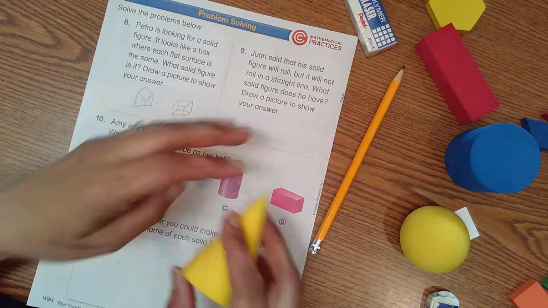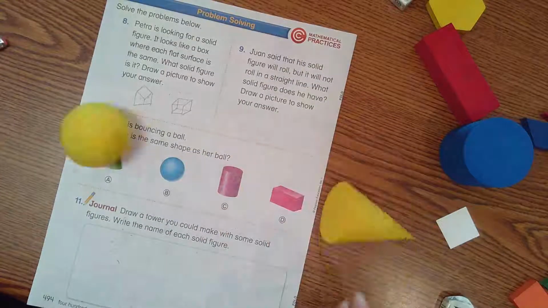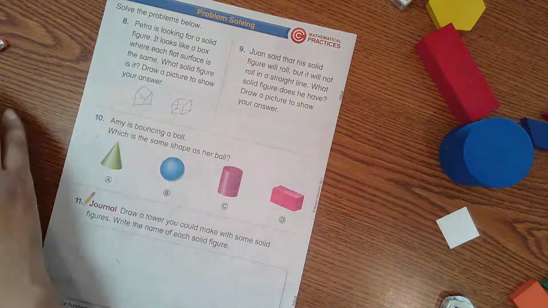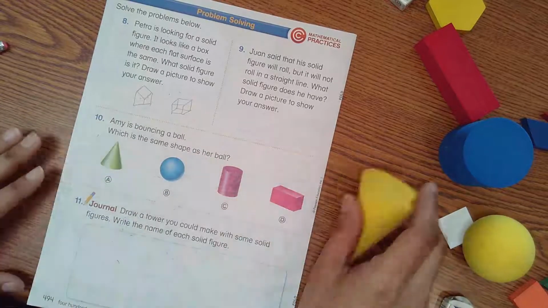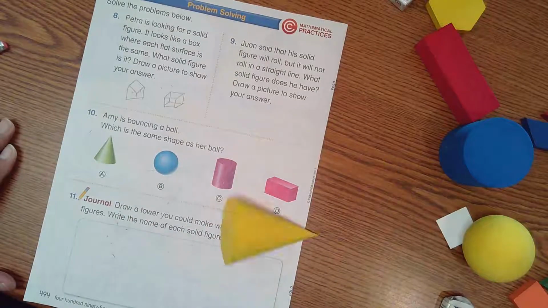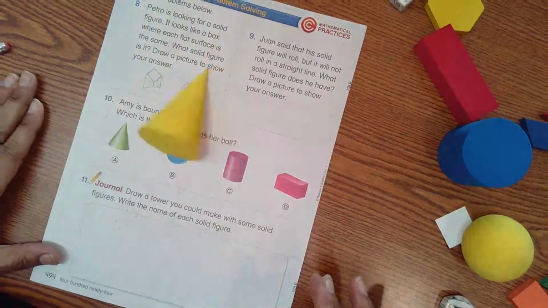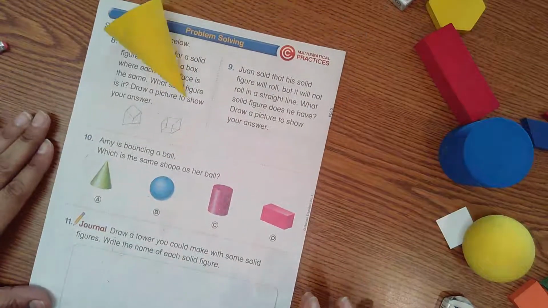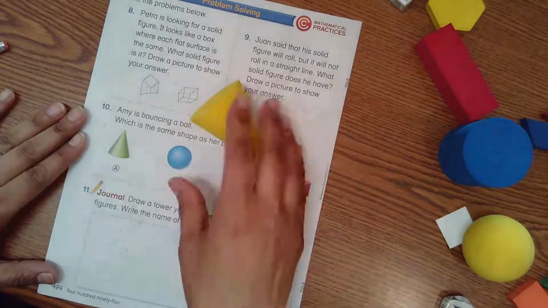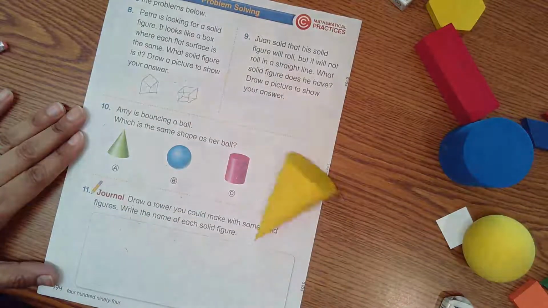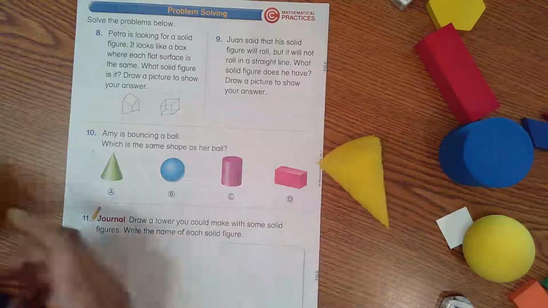If I roll the ball, all right, let me see if I roll the cone. So as we see, the cone doesn't roll in a straight line, it goes in a circle. So that's the one. I need to draw the cone.